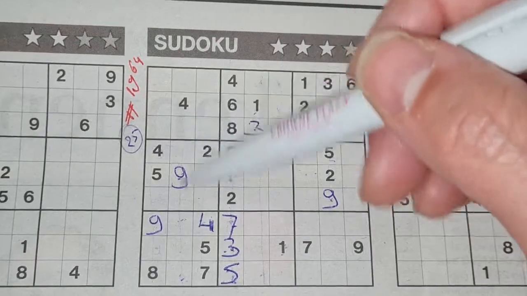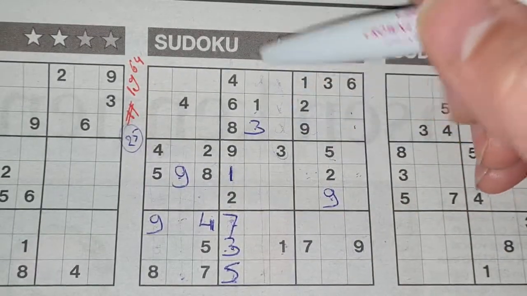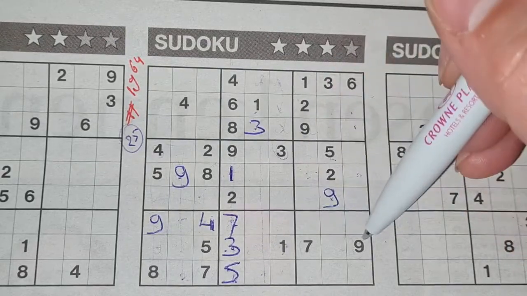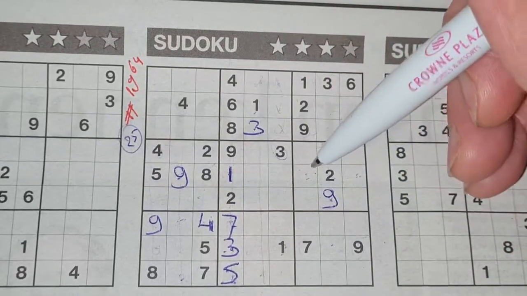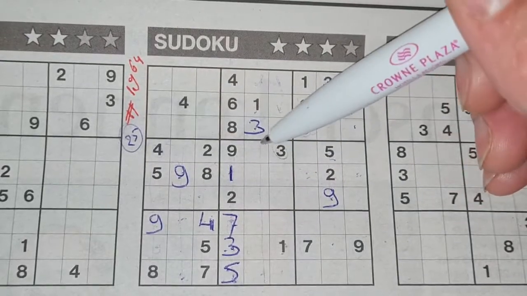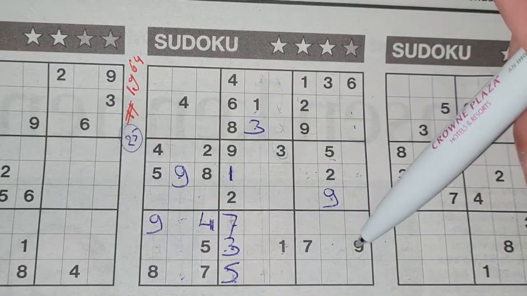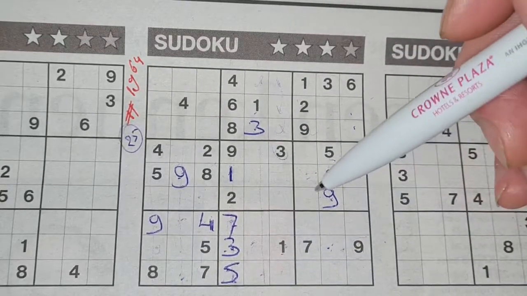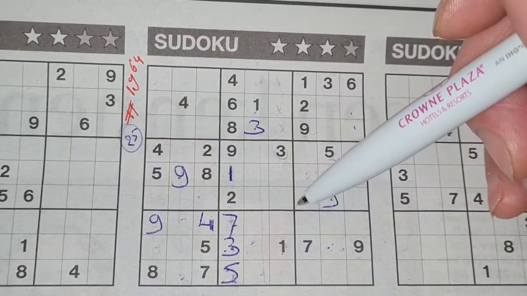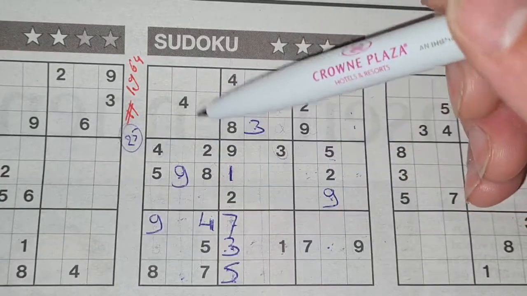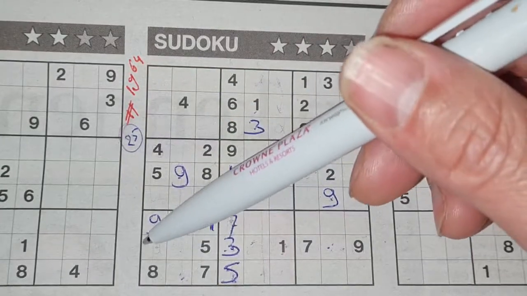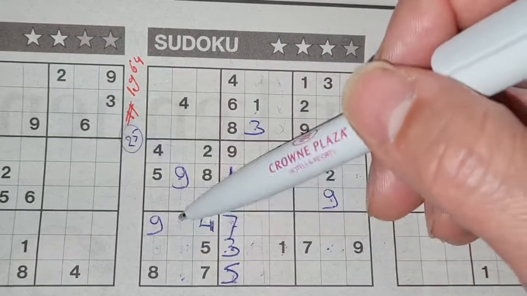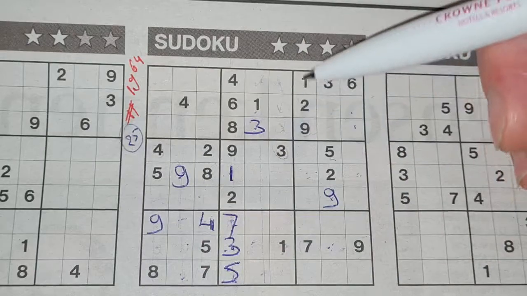Then, 4 and 8. 2 and 6. Alright, a 2 and a 6, a 3 and a 1.